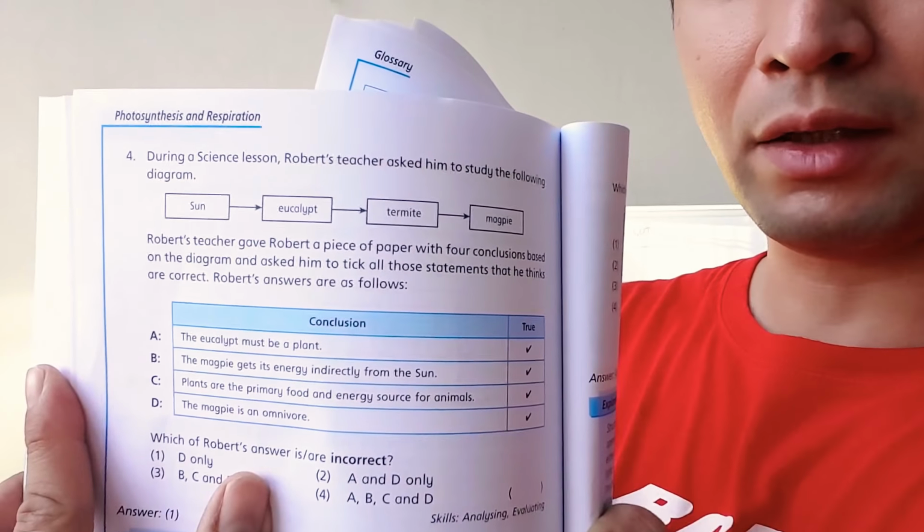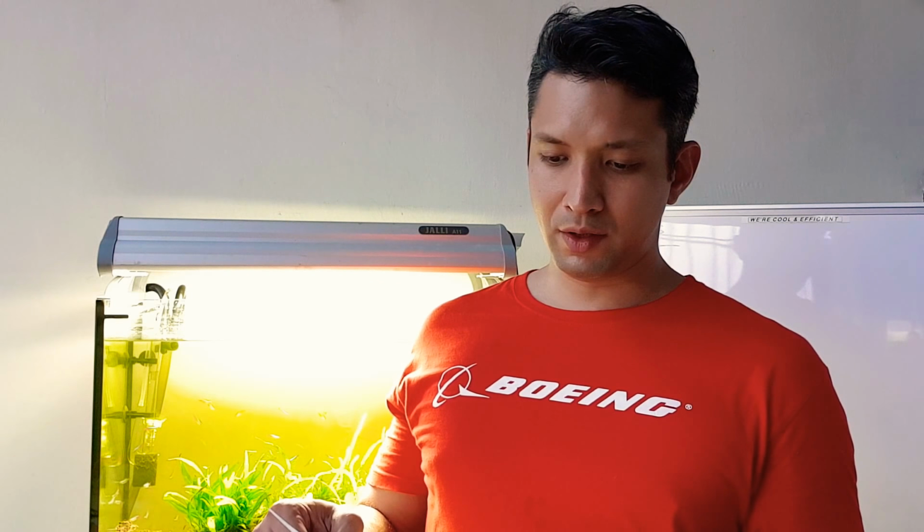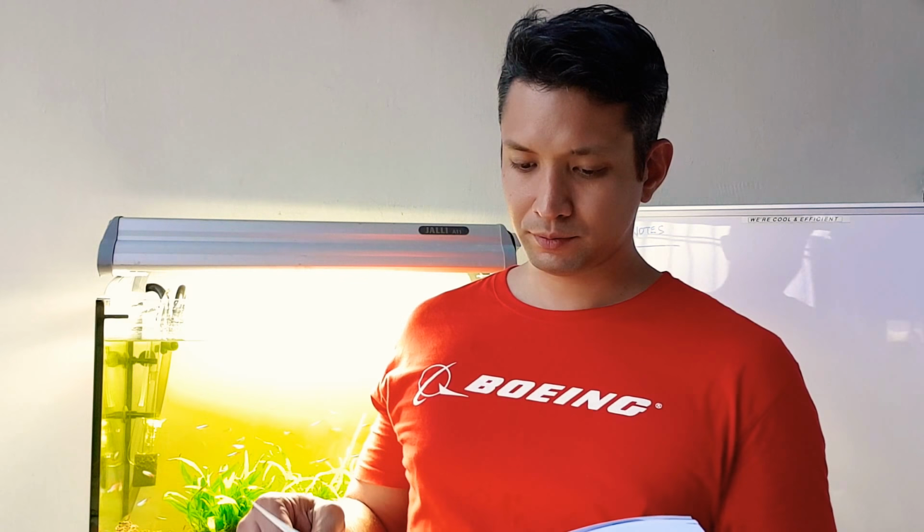Okay, there we are. That was the question that I asked you earlier. Okay, study the diagram below. This is the diagram. Have a look. Which of the following represents structures A, B, and C correctly? So structure A, as you can see, is the stoma, and structure B is the chlorophyll, and structure C is the vein.